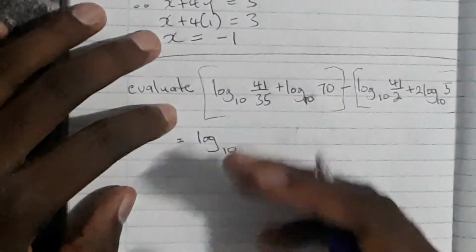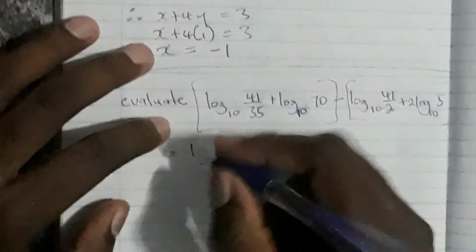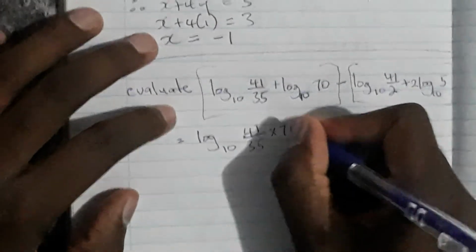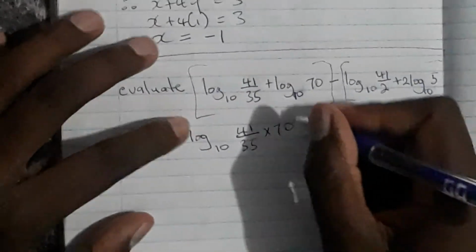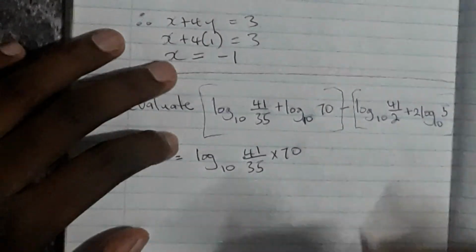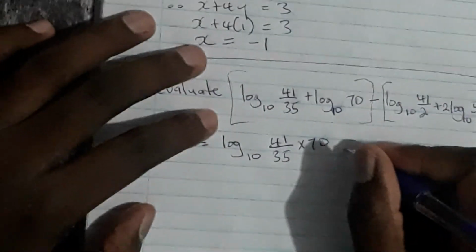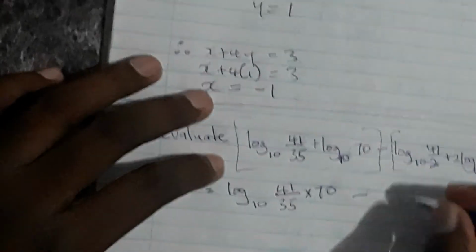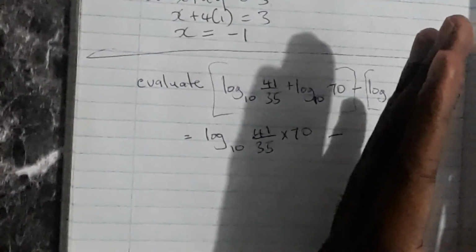As they're adding, we can just multiply and keep log to the base 10, which will give us 4 1/35 times 70. And then now we would subtract, and we're going to use the same law on this side while subtracting.